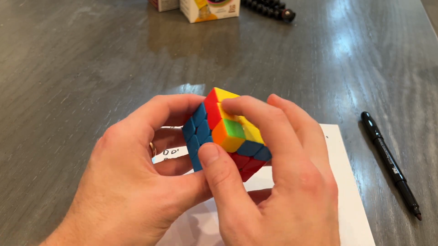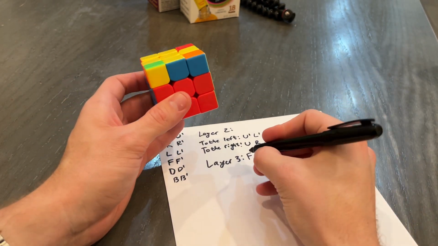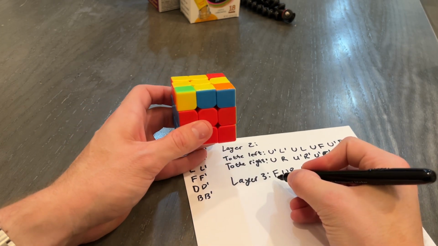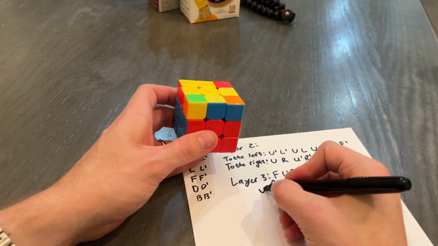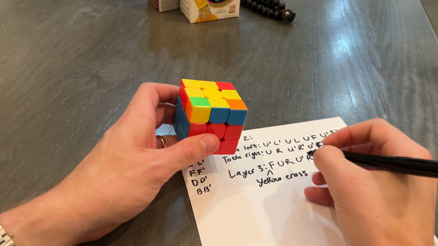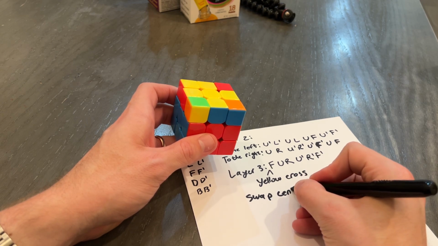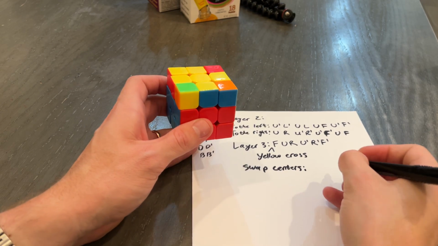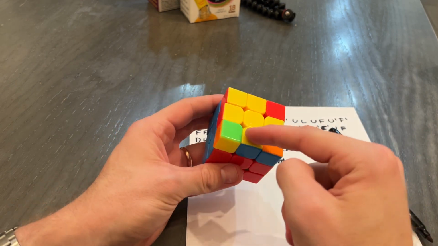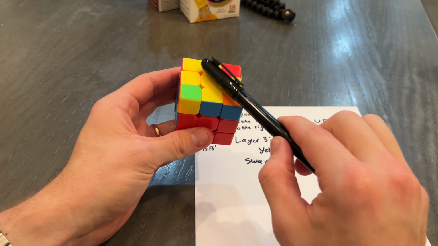So now we need to swap the red and blue. And this is very simple as well. You just need to know, okay, I probably should have labeled this. This is to make the yellow cross. And then to swap centers, it's this. It's orientating it this way. You're only gonna move the right side and the top one.